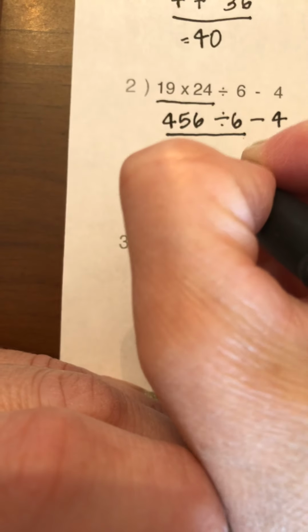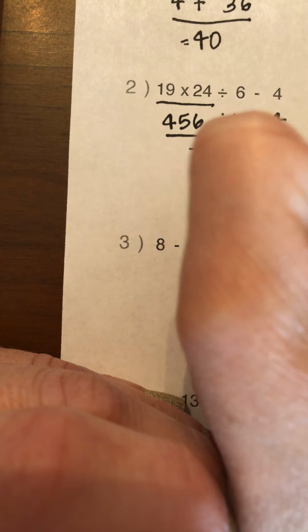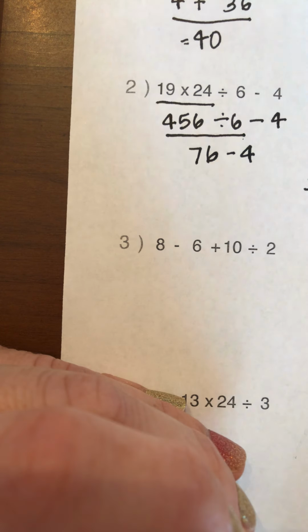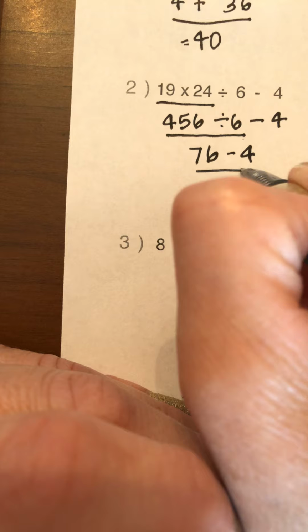Now I'm going to say 76 is the answer there, minus 4. Now I've done multiplication. I've done division. I can do addition or subtraction. I don't see any addition, so we'll skip over addition and then subtract. 76 minus 4 would be 72.